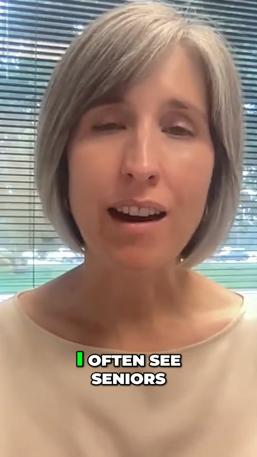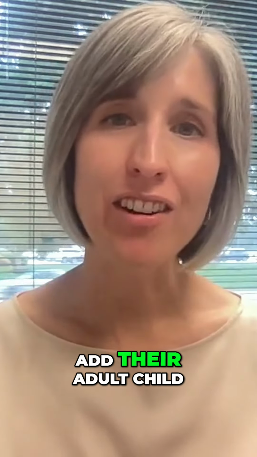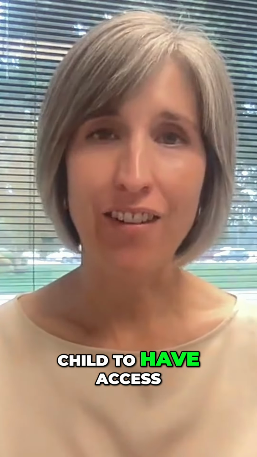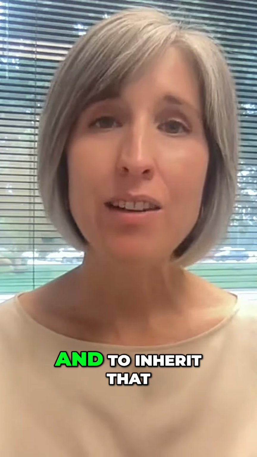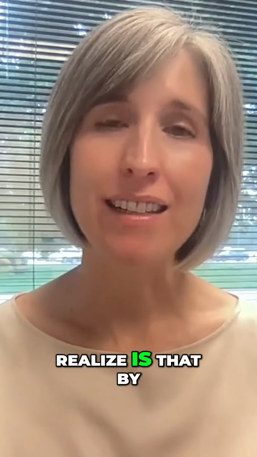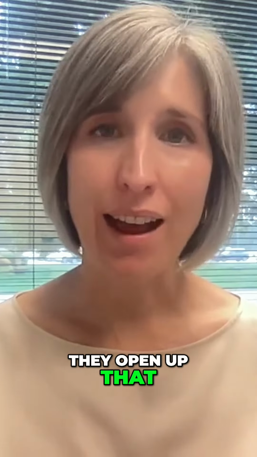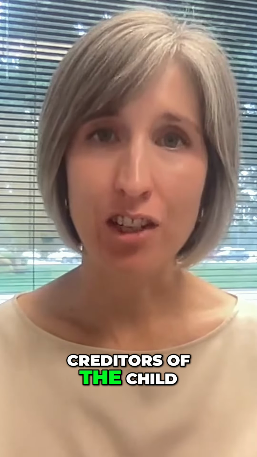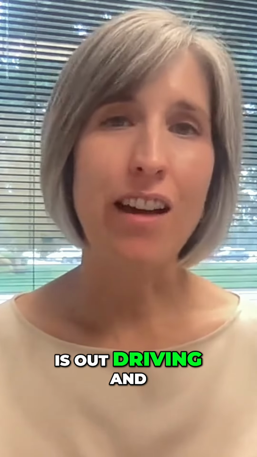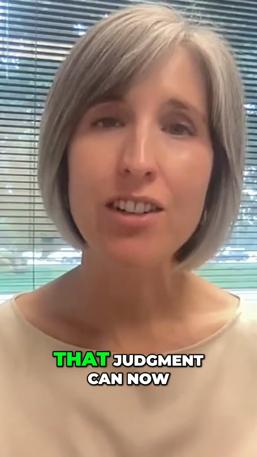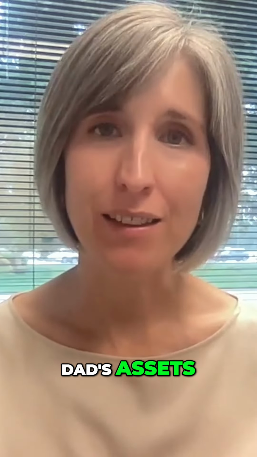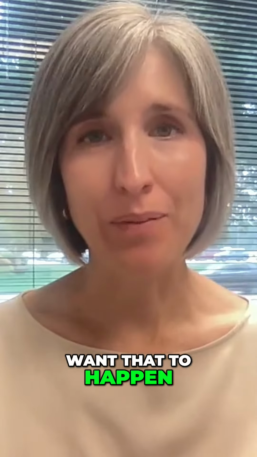The fourth mistake that I often see seniors make is that they add their adult child as a co-owner on their bank account or savings account or brokerage account. And I know that they do so in order for the adult child to have access to that account when needed and to inherit that account upon the death of the senior. What they don't often realize is that by doing so, they open up that asset to all the creditors of the child. So if the child is out driving and gets in a car wreck and gets sued, that judgment can now come against mom and dad's assets. Most people do not want that to happen.